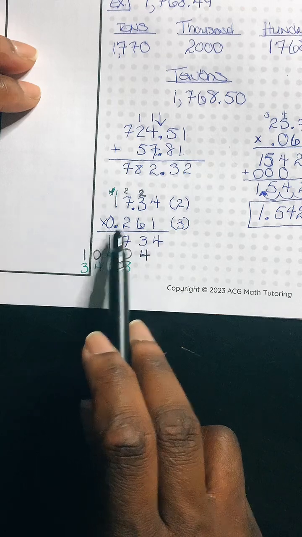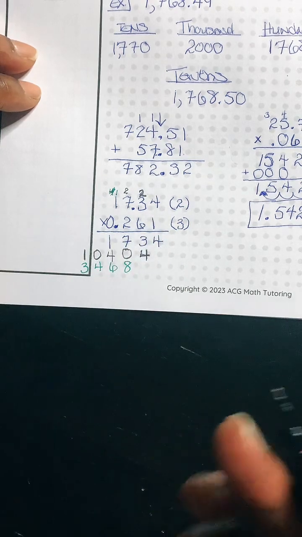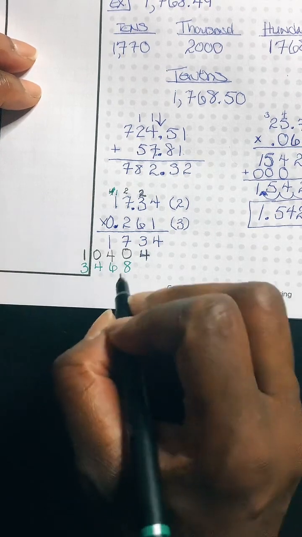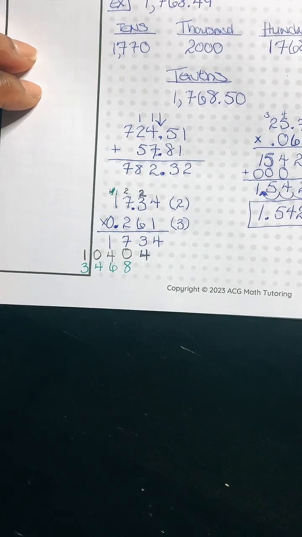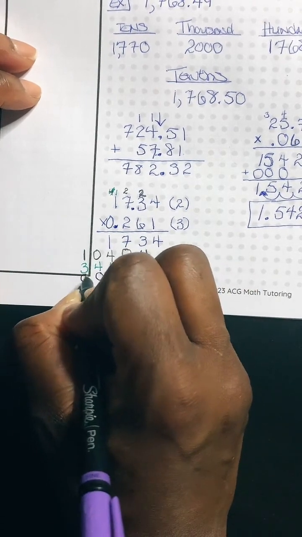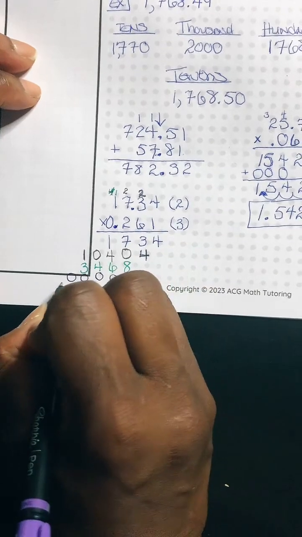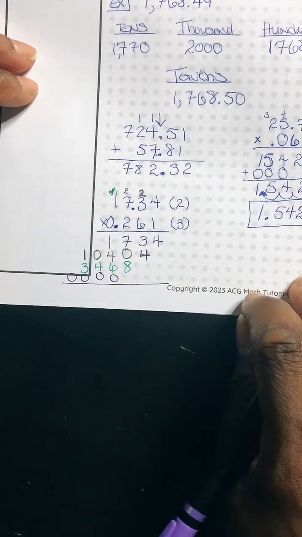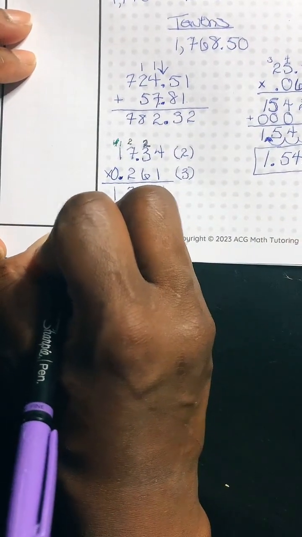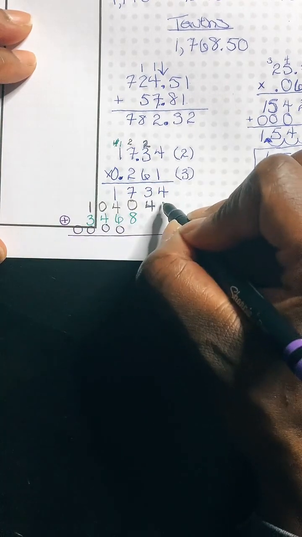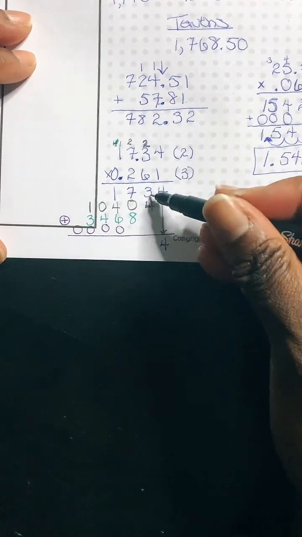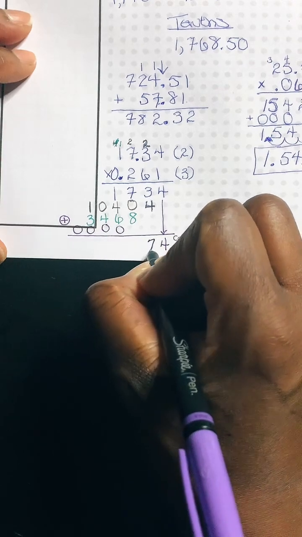If you want to do the 0, you can. But remember, 0 is a placeholder. We're okay with that. If you want to put the zeros in, you can do that. So there'll be a 0 here. 1, 2, 3, 4. Okay. So now all we have to do is add. So this 4 comes on down. 3 plus 4 gives me 7.